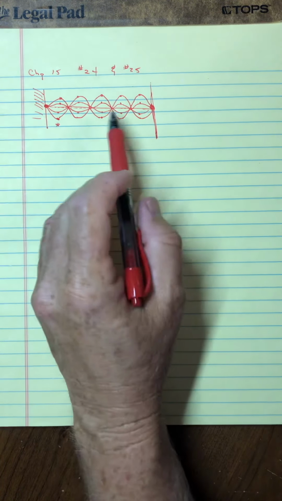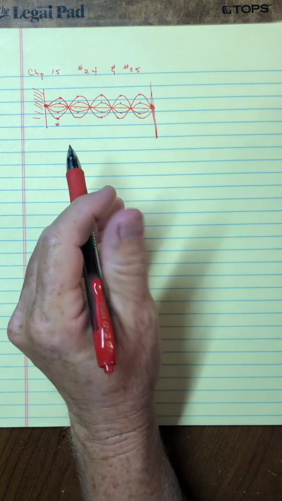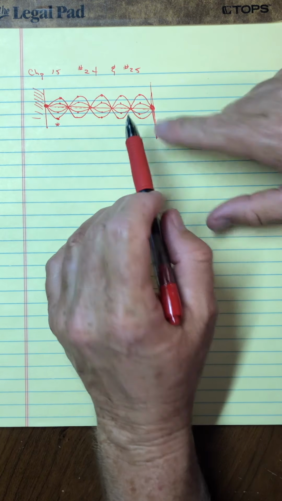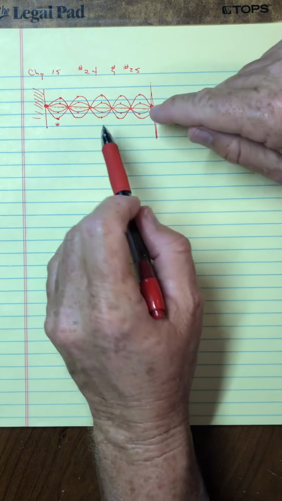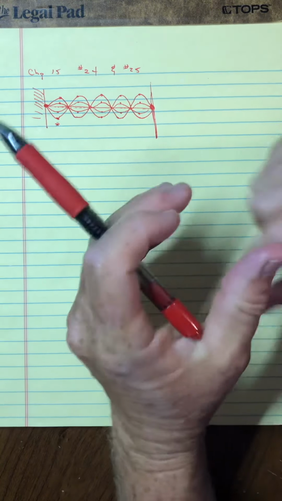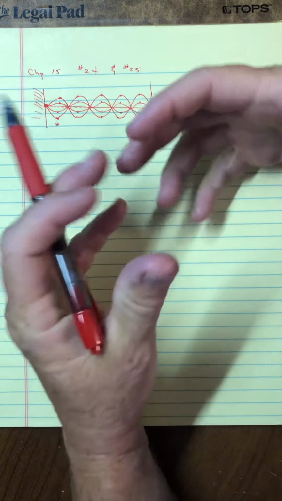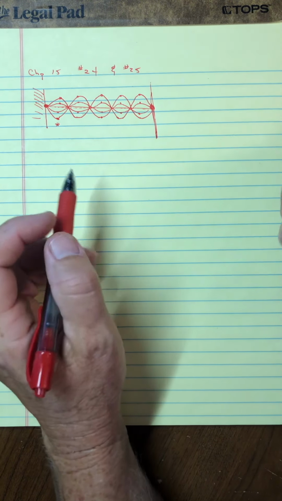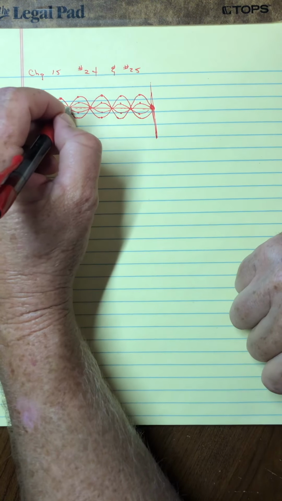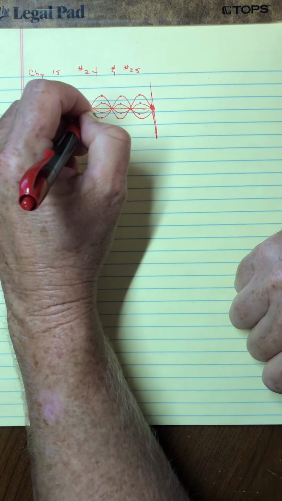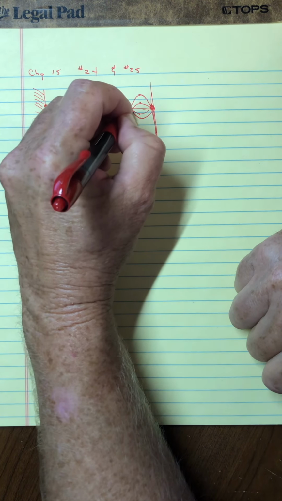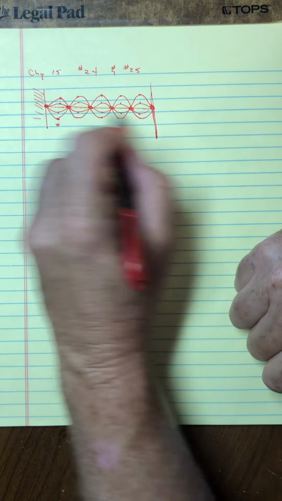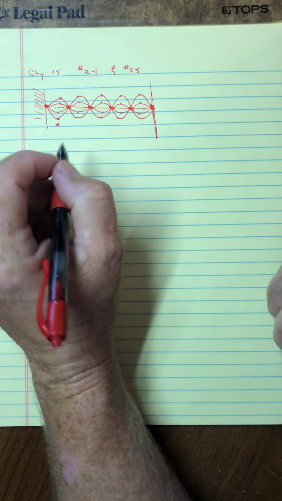Now, I hope my picture doesn't look too busy, but this is not the wave at one moment in time. This is a picture of the wave at multiple moments in time, and it's trying to give you the best I can with a drawing of what the wave pattern would look like. The thing to remember is there are these points that, even though they're not clamped down like the endpoints here, also don't move.